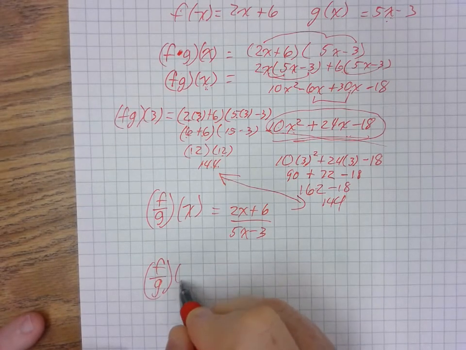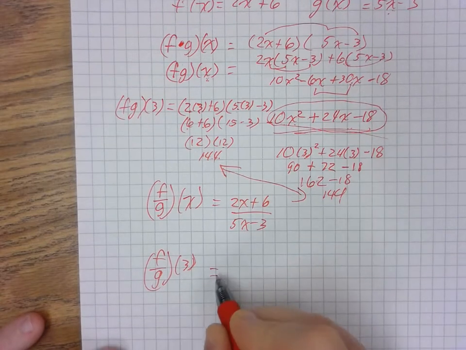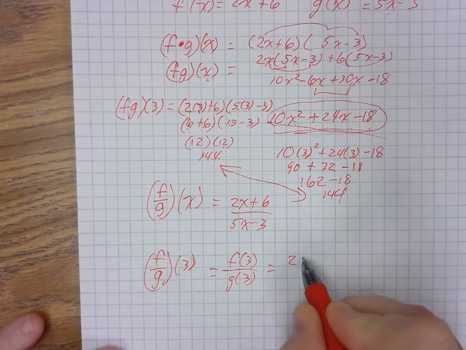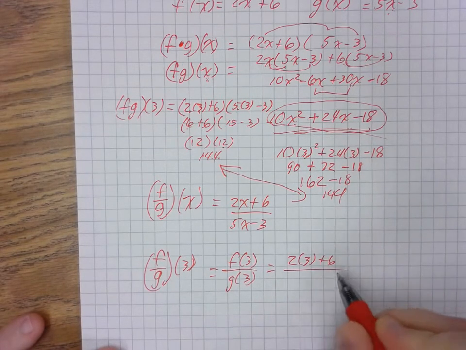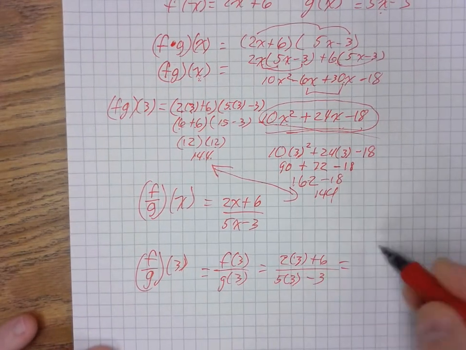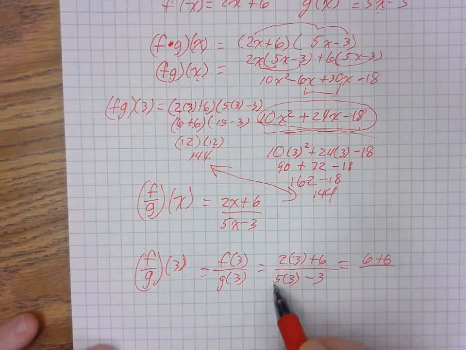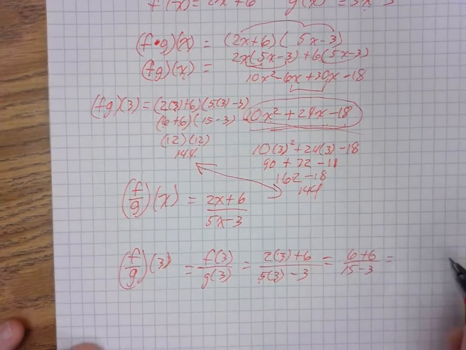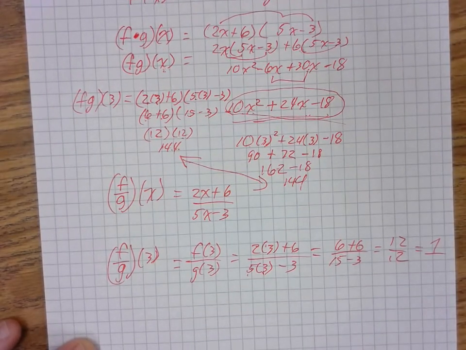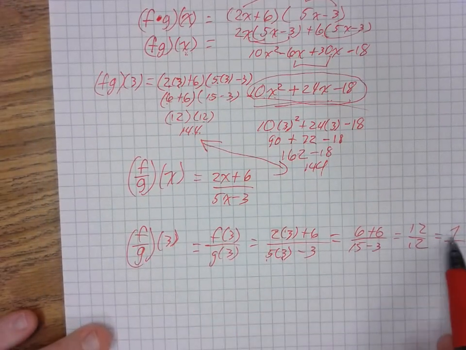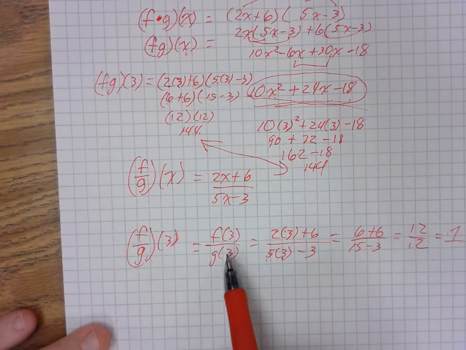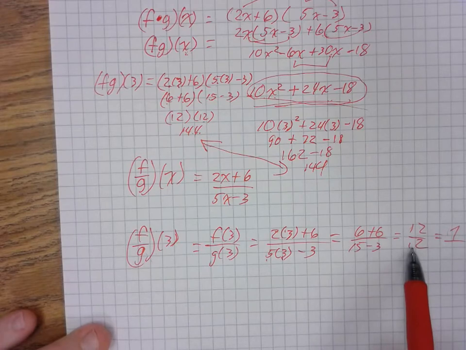f over g of 3. And another way of stating that would be f of 3 over g of 3. So we're going to input 3 for x on the top and 3 for x on the bottom, and then just simplify. So 2 times 3 is going to give us 6, plus 6. 5 times 3 is 15, minus 3. We end up with 12 over 12, which of course is just 1. And that would also probably give us the same answer, since we have 12 and 12, if we reverse the order here and put g on top and f on bottom. But most of the time we don't end up getting the same numbers like this.